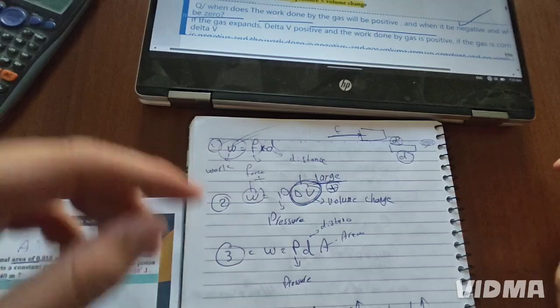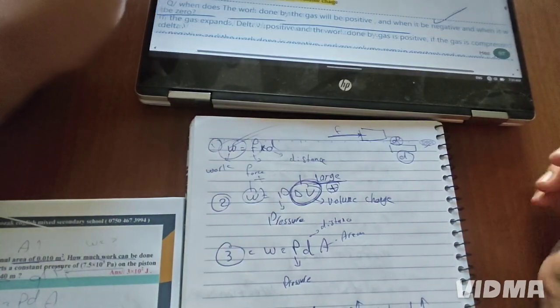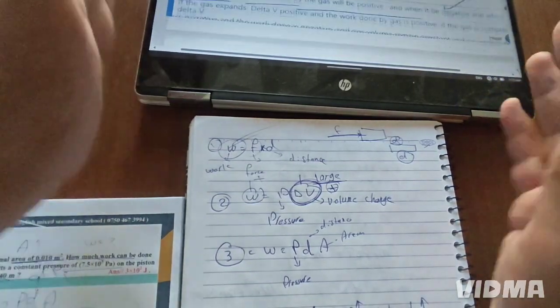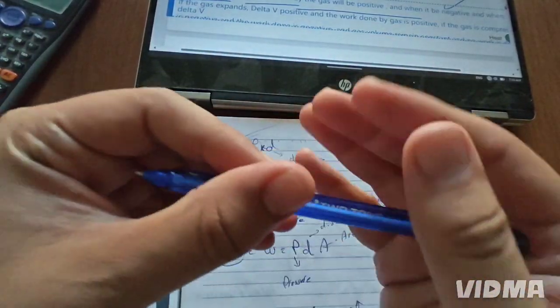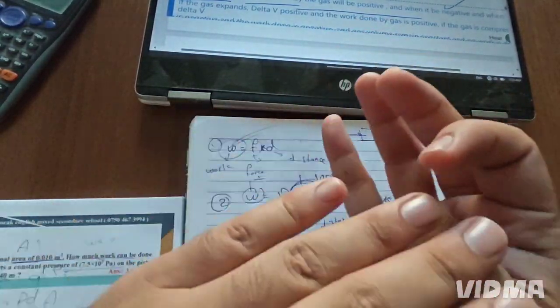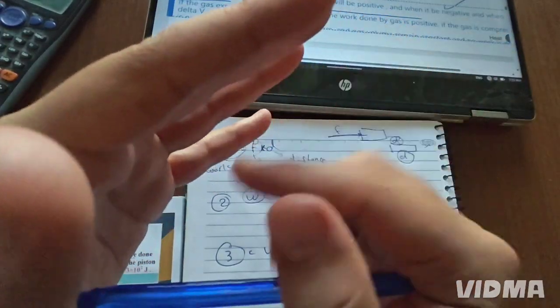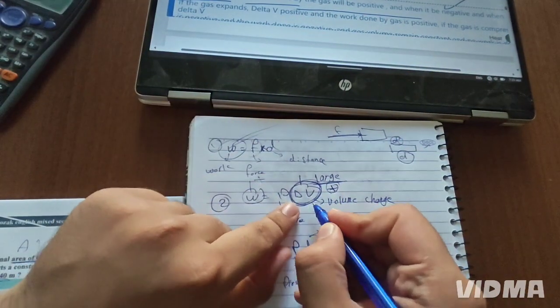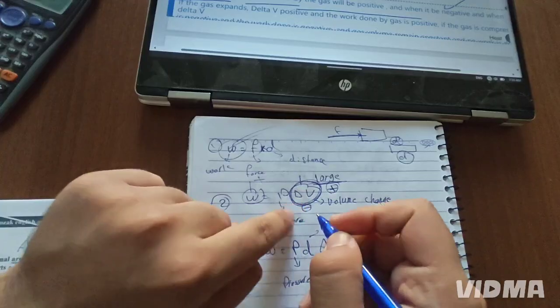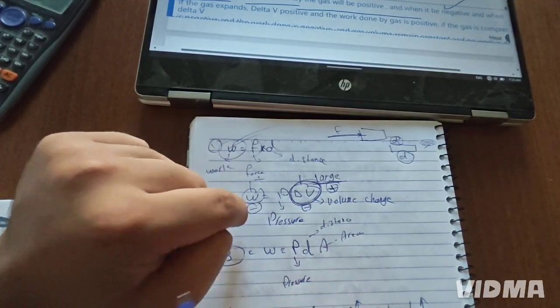But if the gas is compressed, I am going to compress this pen from both directions, left and right, and make its size smaller. It means that delta V becomes negative. When delta V becomes negative, the work becomes negative too.